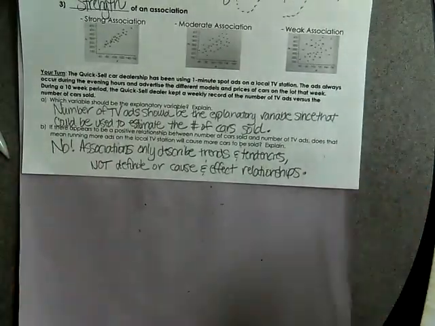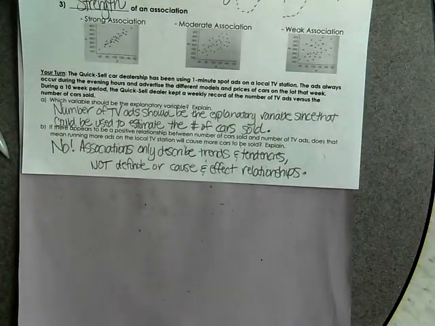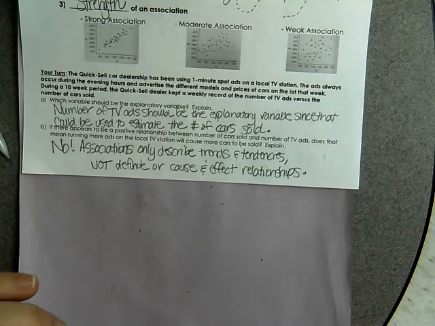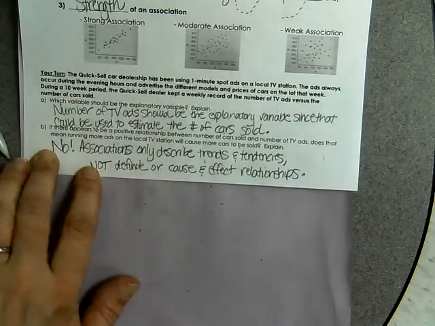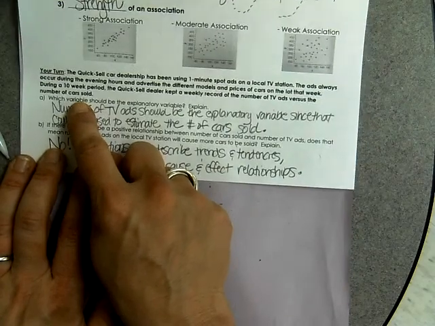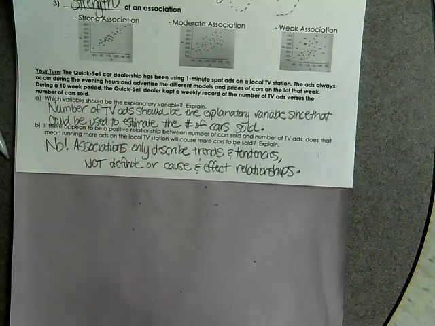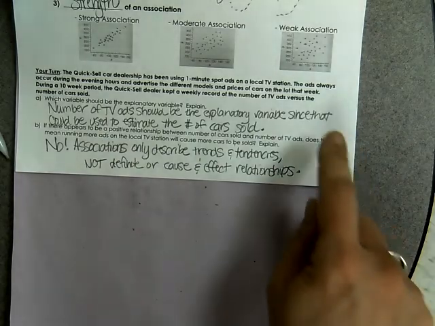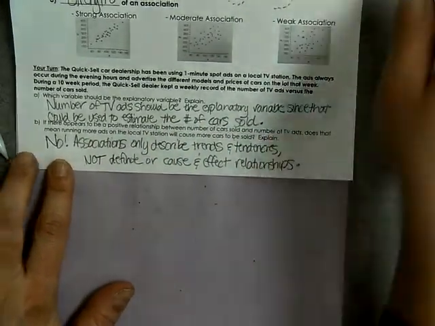Okay. So this was about the quick sell car dealership. We wanted to see what variable would be the explanatory variable. And so we were looking at the number of TV ads and the number of cars sold. Well, we're more interested in the number of cars sold. That means that's the response variable. So by default, the number of TV ads should be the explanatory variable, because that could be used to estimate the number of cars sold.